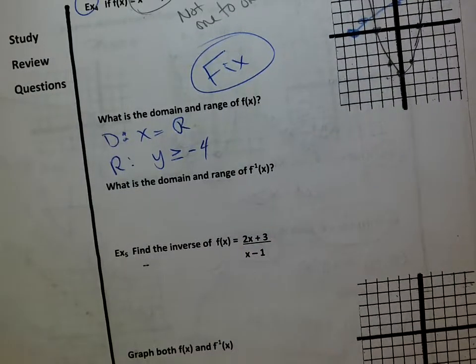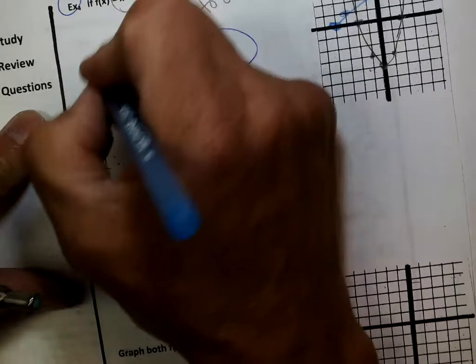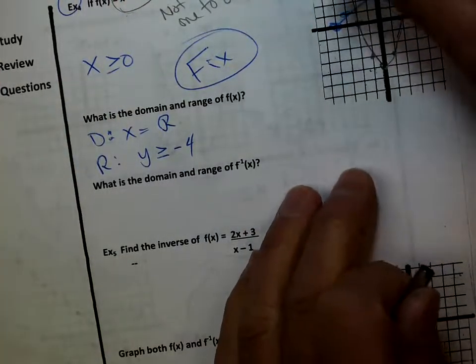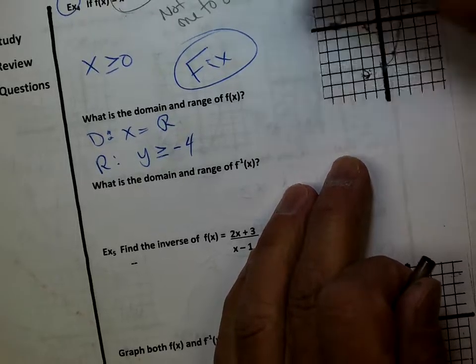So before I go any further, I'm going to say, wait a minute. Let's fix this. Let's make sure x is greater than or equal to 0. And then I'm going to erase the back half of this graph. Okay.